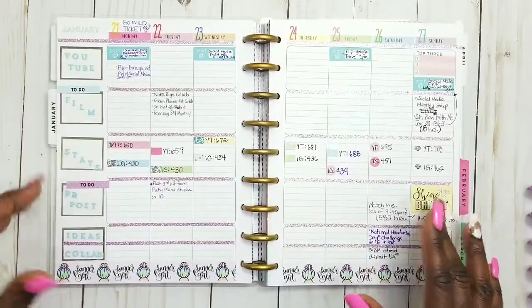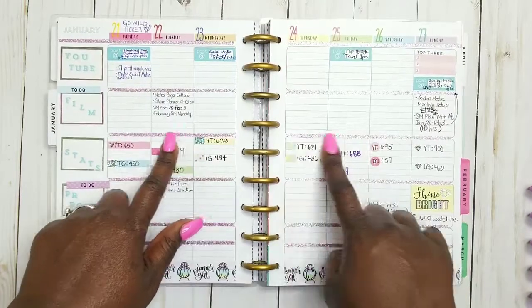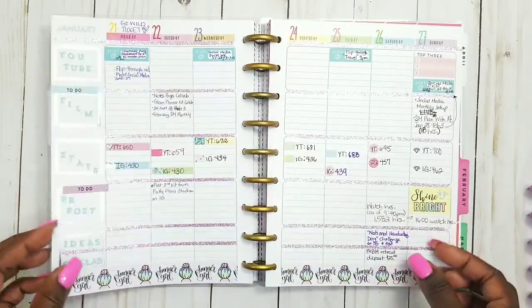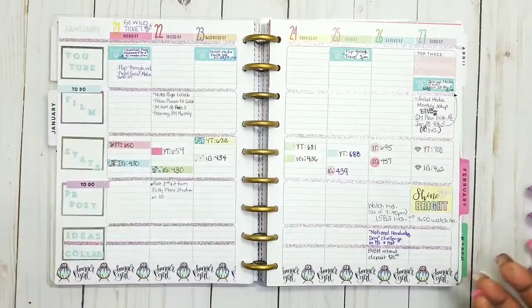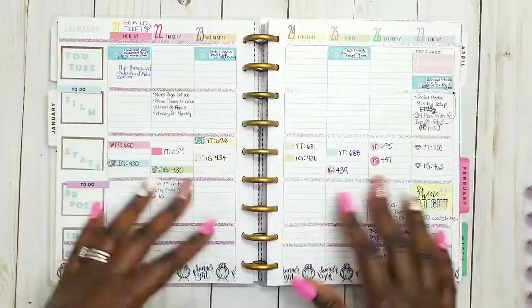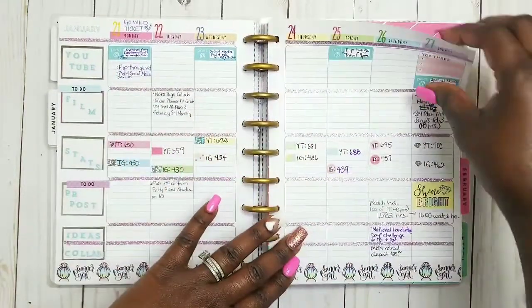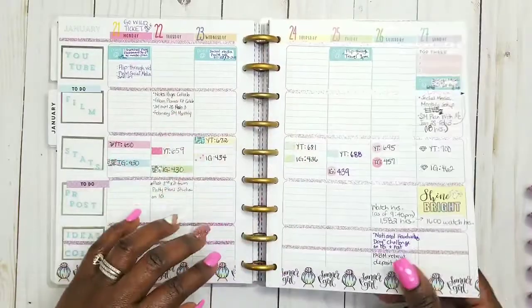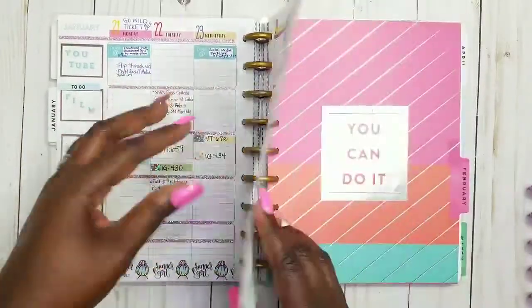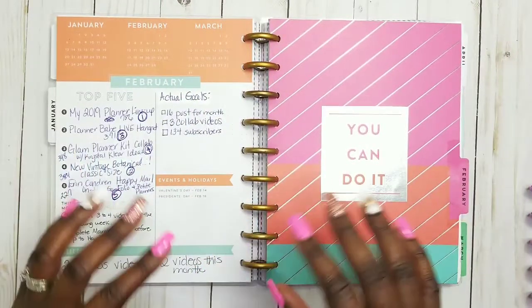Here's one of the weeks where I was actually in love with this washi, and I just felt like putting it everywhere. And so that's what I did. But I didn't really care about keeping up with the deco because that wasn't really important to me. It was more important of me keeping a list of things that I want to do and keeping up with my stats.